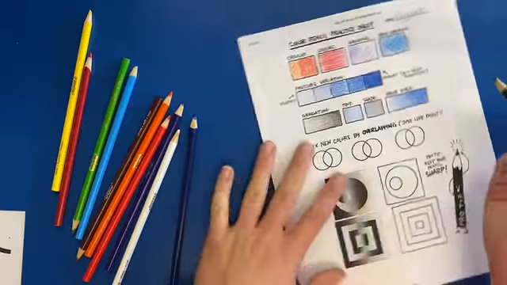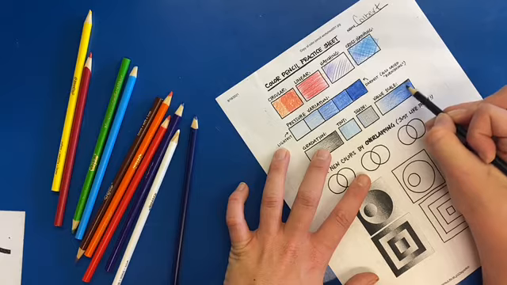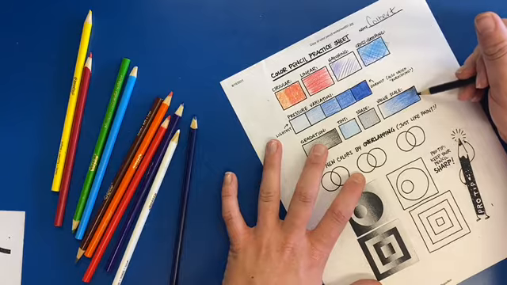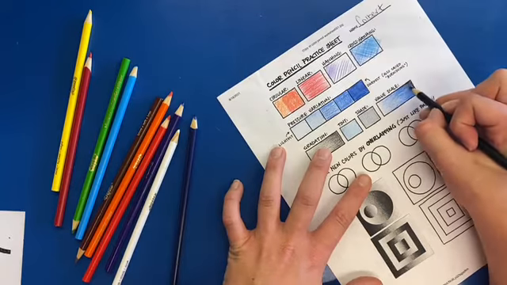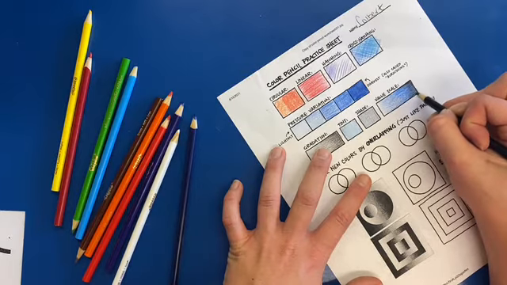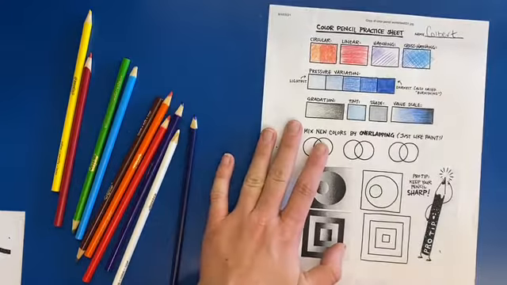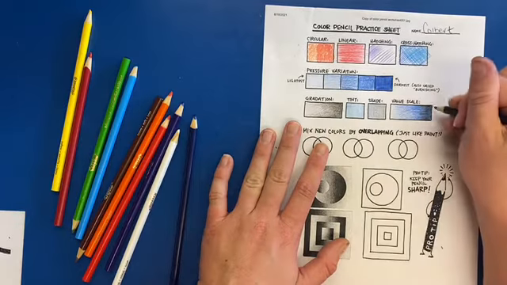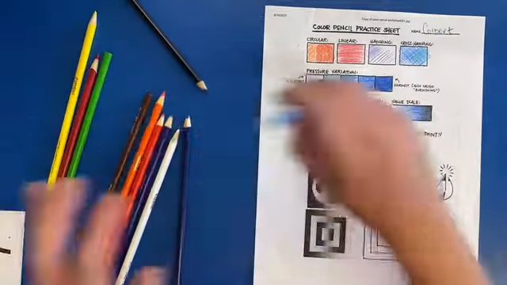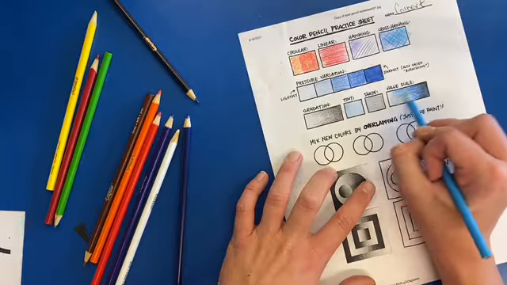All right, gonna take my black colored pencil and kind of go over the blue at the end. This is where pressure really comes into play. All right, so we have created a value scale going from white to black. And you could even add in some light blue to get some different tones or shades or tints in here.